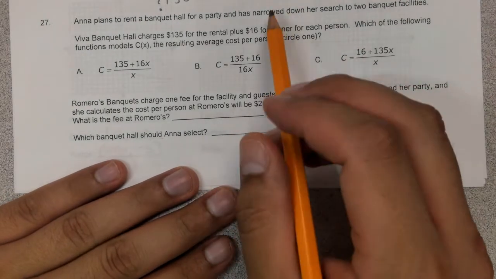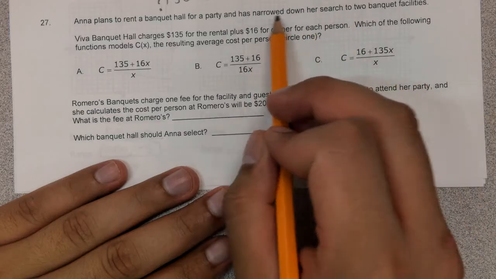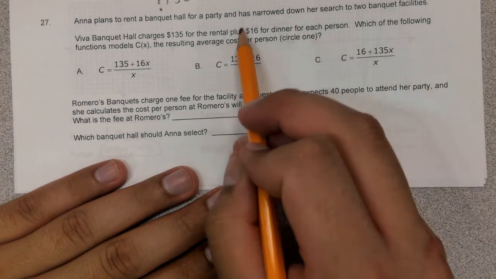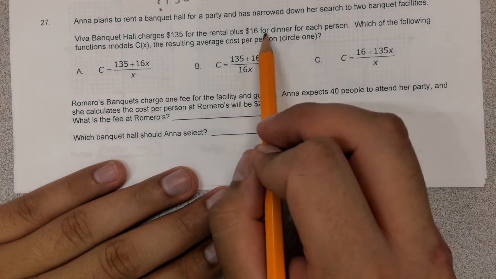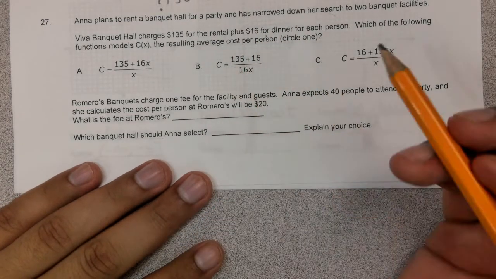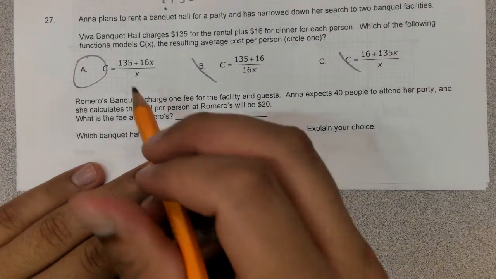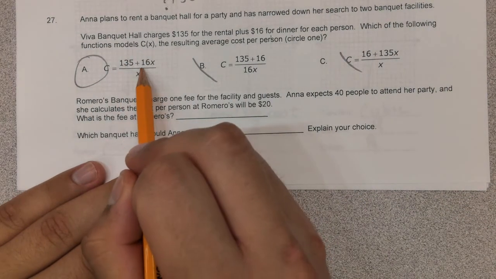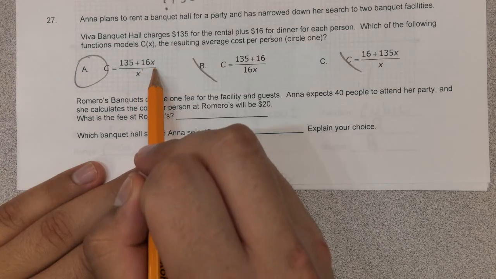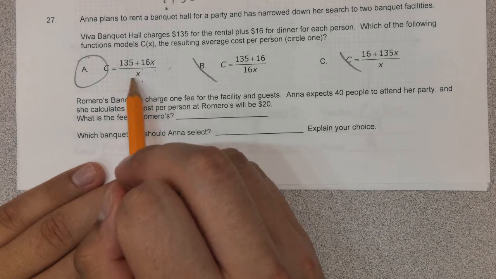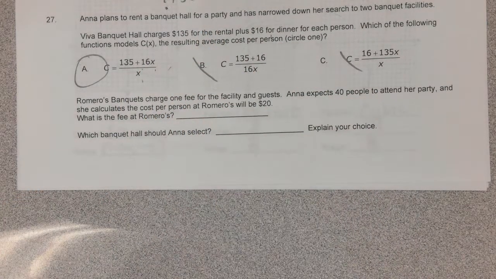All right, so the thing tied to a change is this $16. Depending on how many people come, this price changes. So that one's tied to a rate, so it has to be something with 16x, and the only one that has that is A. All right, 135 for the hall, 16 times the number of people going, divided by the number of people going. So that'll help you figure out the total cost per person.